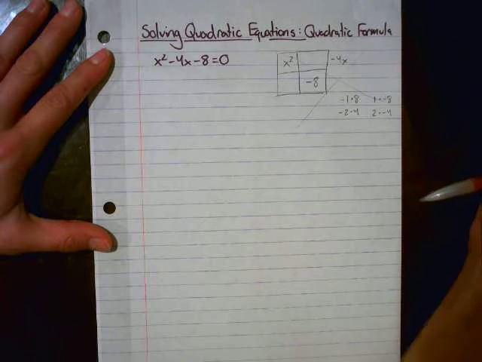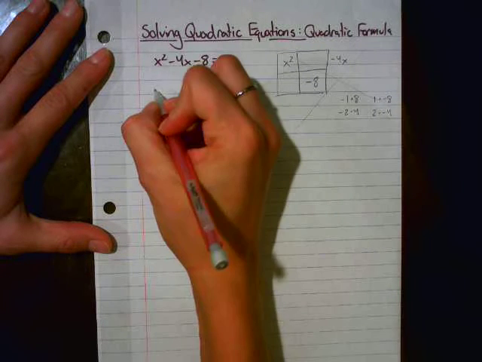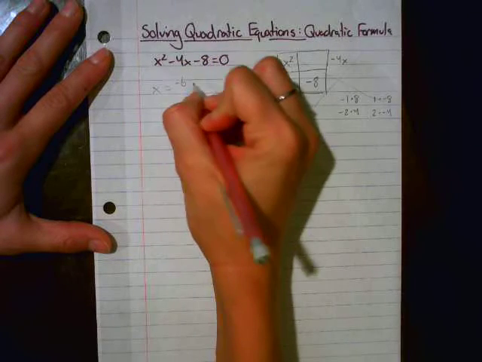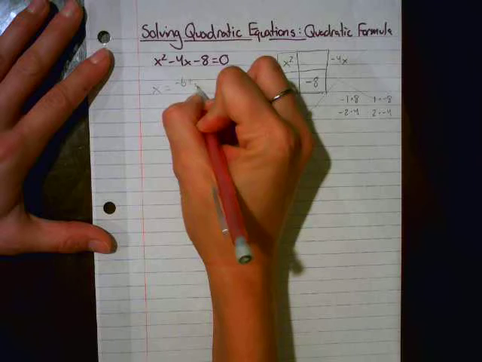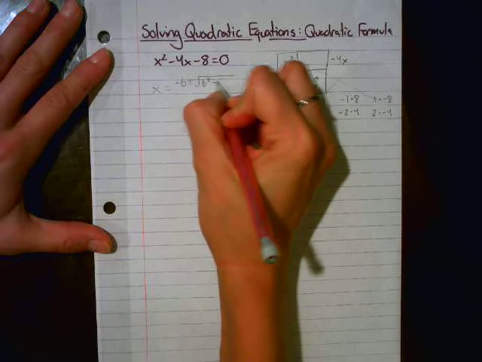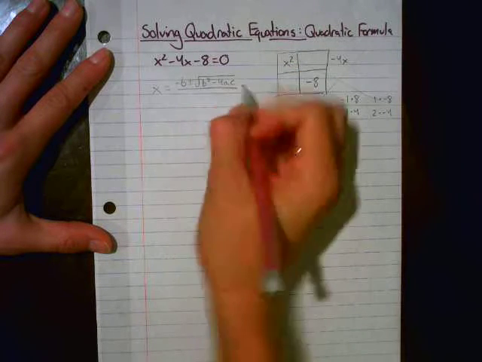So one option that you could use if this happens is something that we call the quadratic formula. Some of you might have been taught a song to remember the formula. Some of you might just have it memorized. But all you need to know for the formula is the values of a, b, and c, and then we plug them into this formula. x equals negative b plus or minus the square root of b squared minus 4ac, all over 2a.